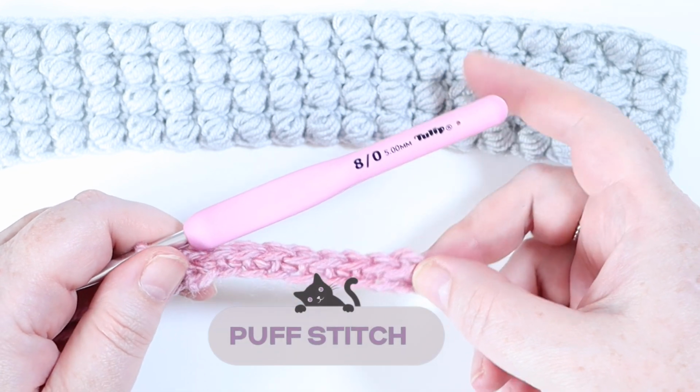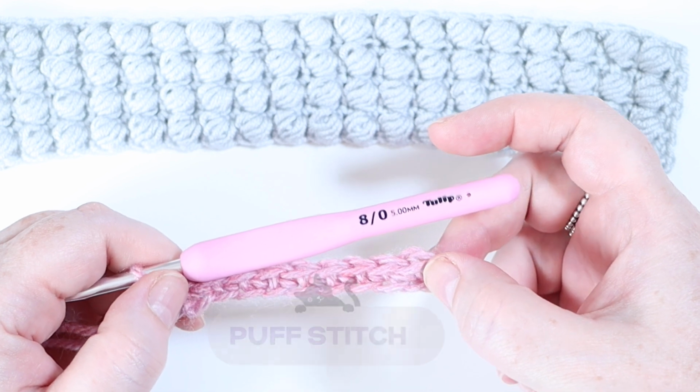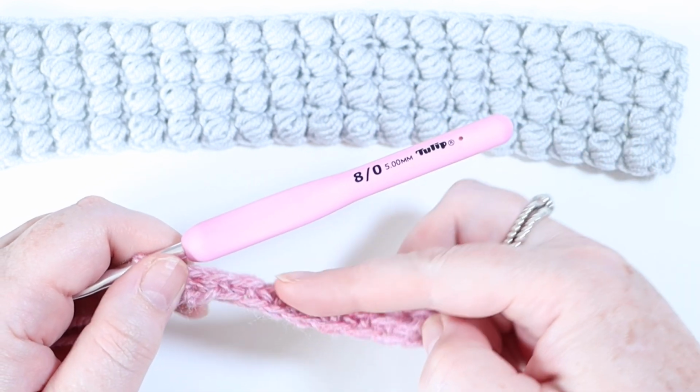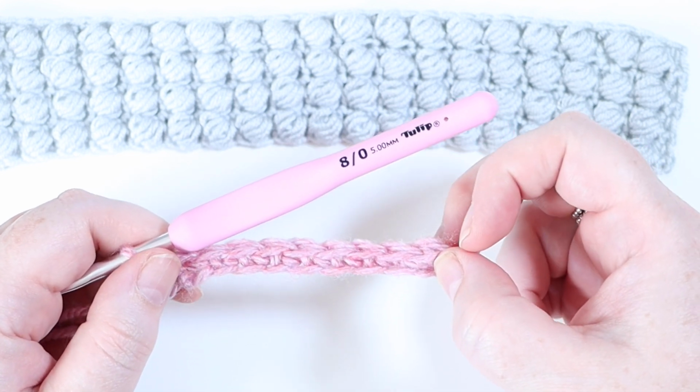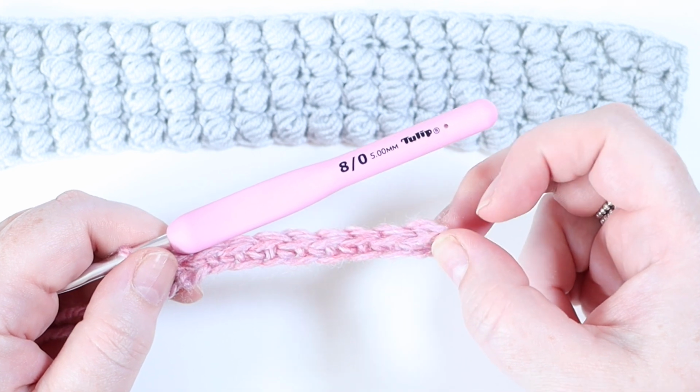Technique that we're going to learn is how to create the puff stitch. So I've just done a foundation chain of 10, skipped one and done 9 double crochets across for row 1, just for a little sample to show you the technique that we use.